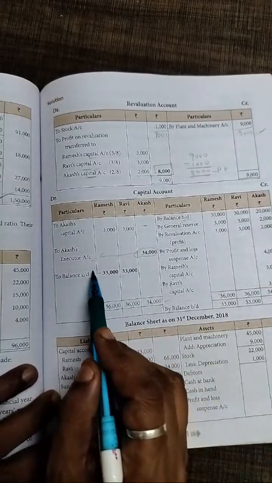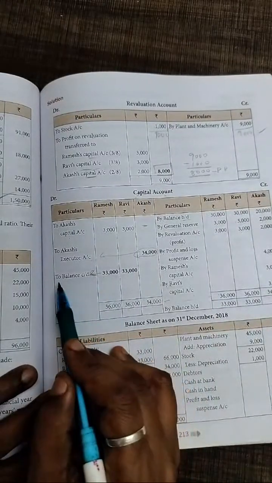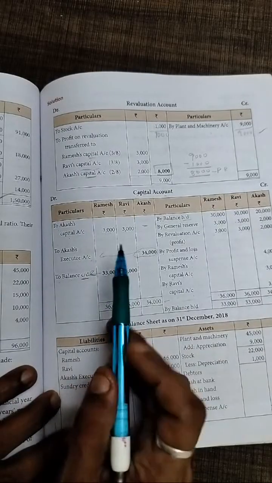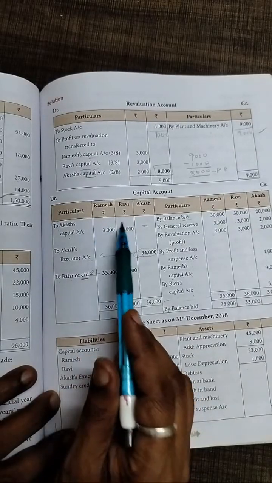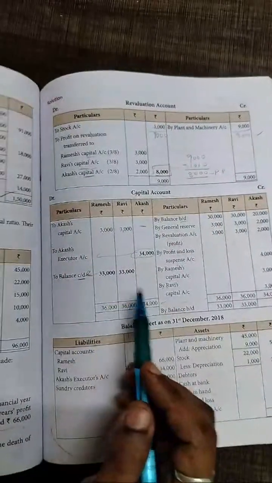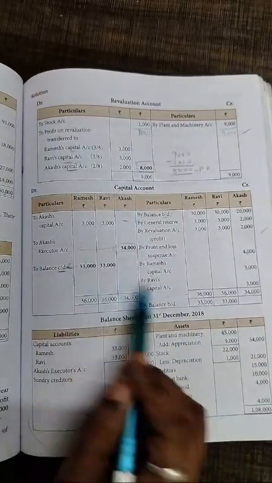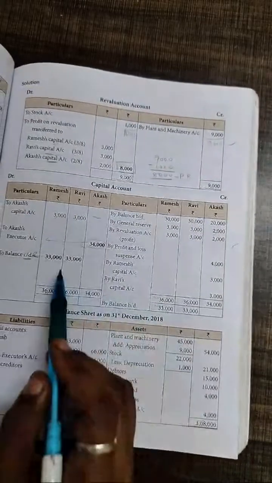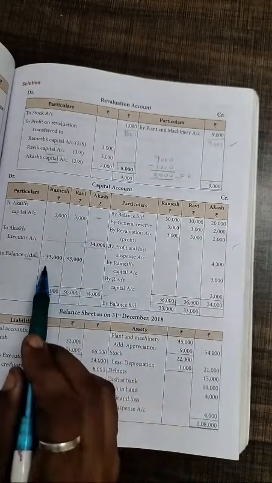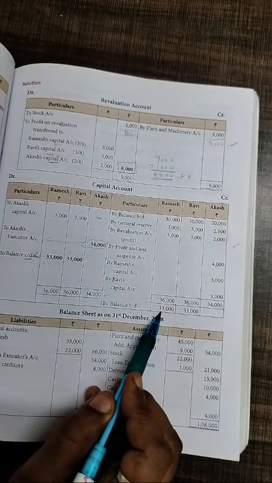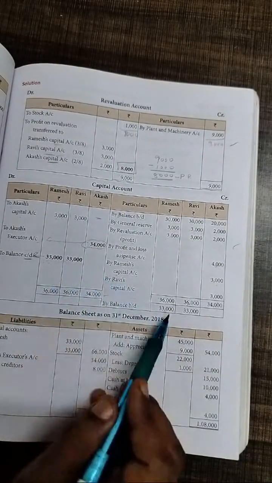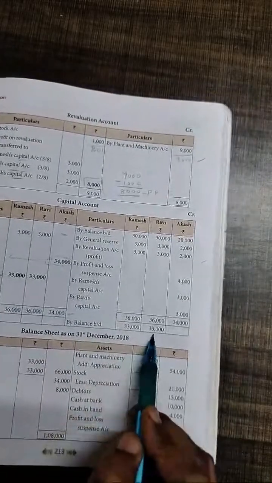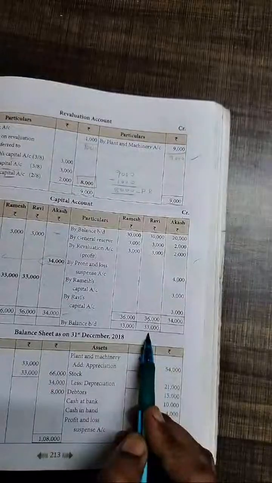After entering it, against the 33,000 you are going to write balance carried down. This is the closing balance for continuing partners Ramesh and Ravi. Then immediately you will transfer it to the opposite side. You will bring down the same value 33,000 below the total on the opposite side, in Ramesh's column, and the 33,000 rupees will be entered below the total in Ravi's column.